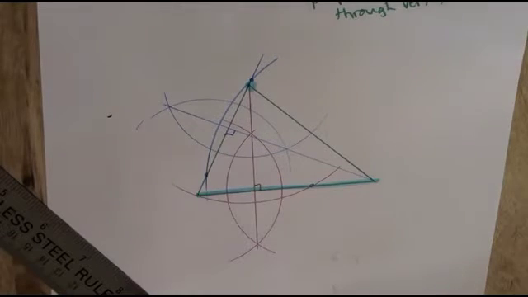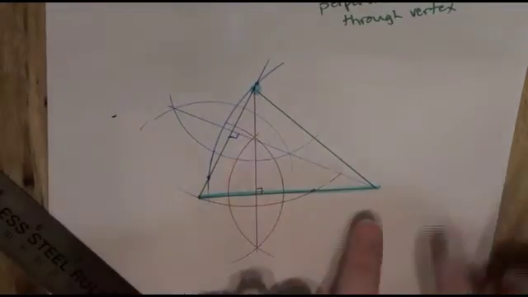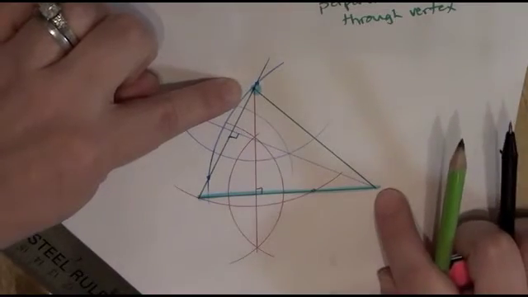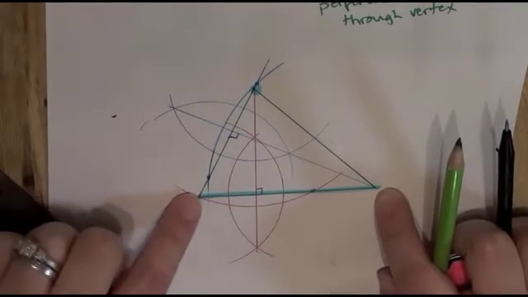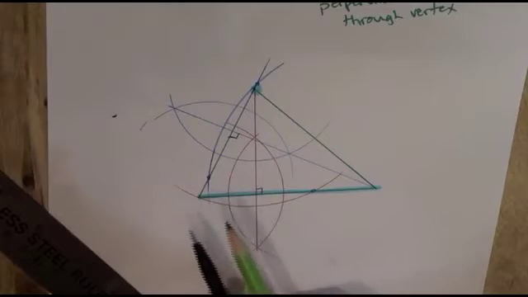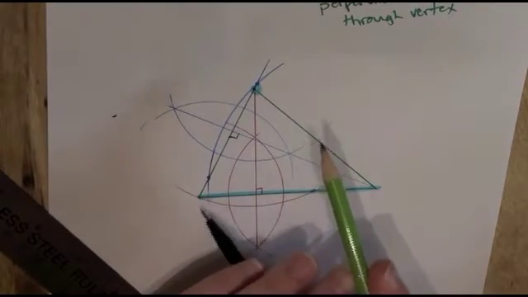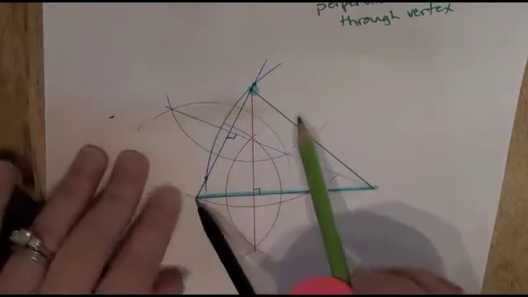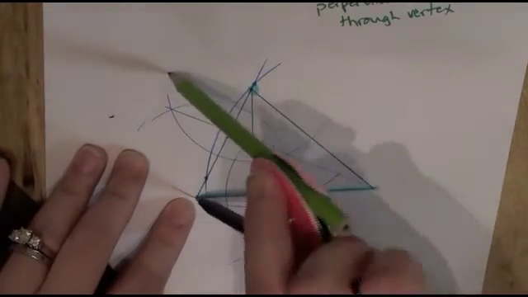Now we do the same thing 1 more time from the 3rd side and the 3rd vertex. So we had our compass center up here. We then had our compass center over here. 3rd one is this one over here. So center of your compass, and we need it to cross the opposite side at least twice. So here we go.